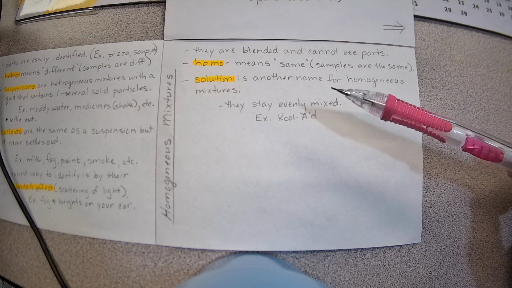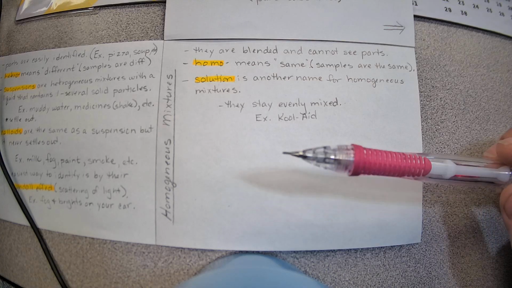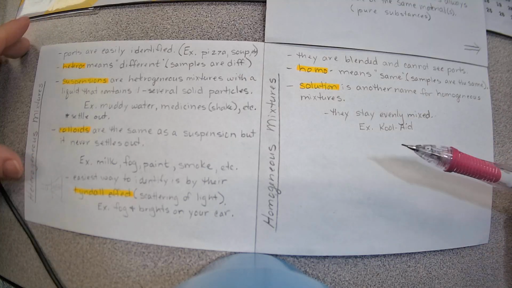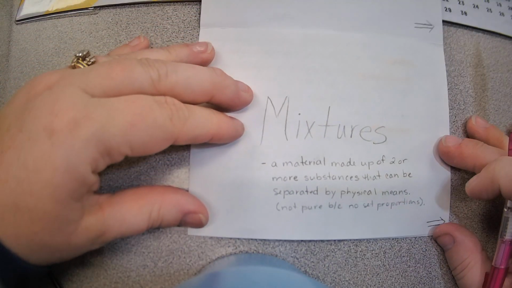Another name for a homogeneous mixture is a solution. They will stay mixed no matter what you do. They do not settle out like a heterogeneous mixture does because you can't see the difference. So these two do have specific differences, and that's what makes up your mixtures.